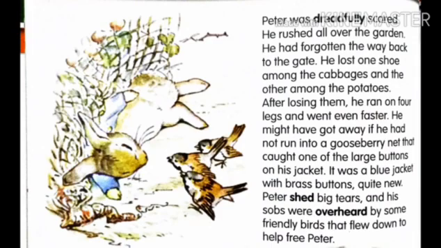Now what did he do because of that? Why was he scared? Because McGregor was behind him, chasing and running to catch him. He rushed all over the garden. He doesn't know what to do. Peter started rushing all over the garden and had forgotten the way back to the gate. So while running and running, he lost his shoes, one shoe among the cabbages and the other shoe among the potatoes.